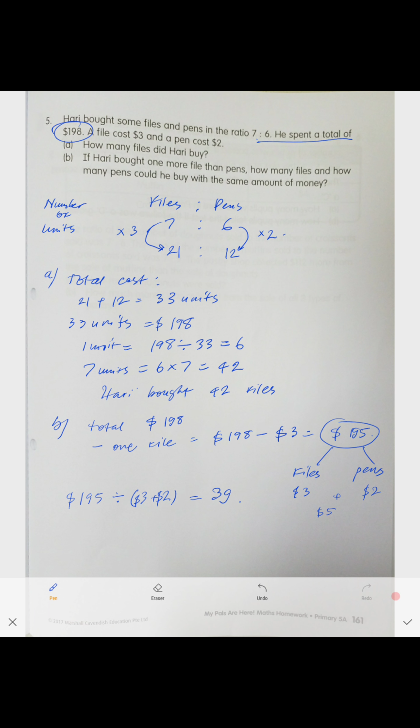So he bought 39 files and 39 pens, and this is our 1 extra file. So 39 plus 1 is 40. So he bought 40 files and 39 pens. Alright, hope it's clear.